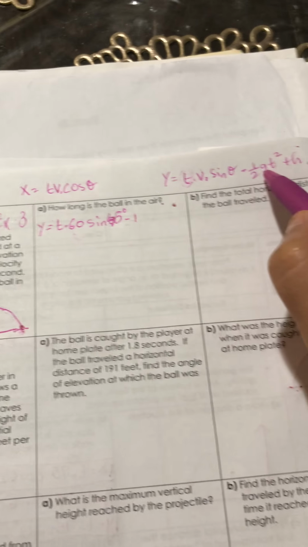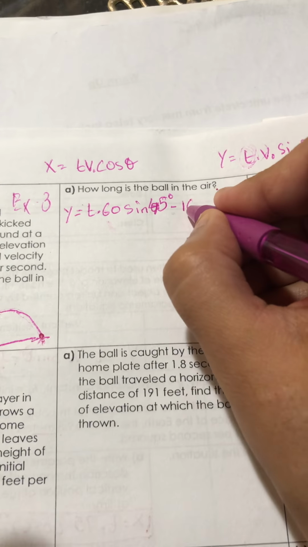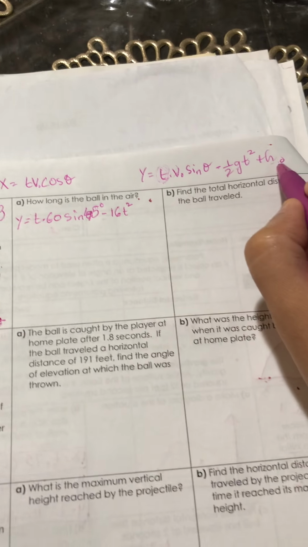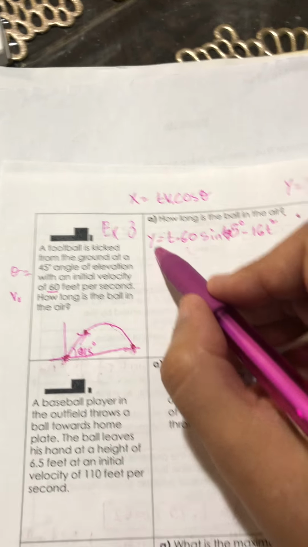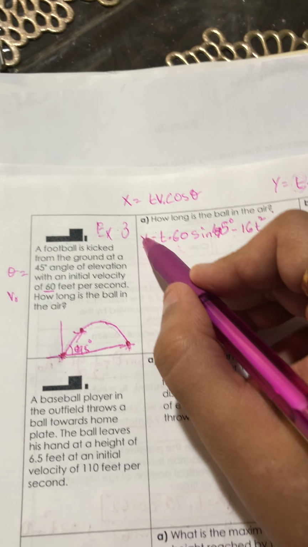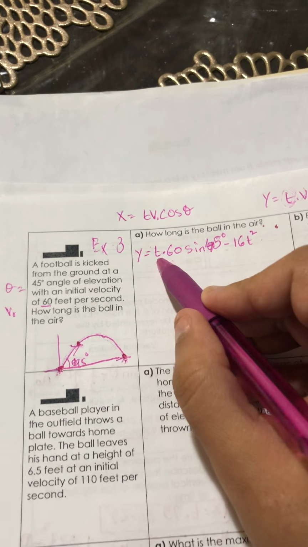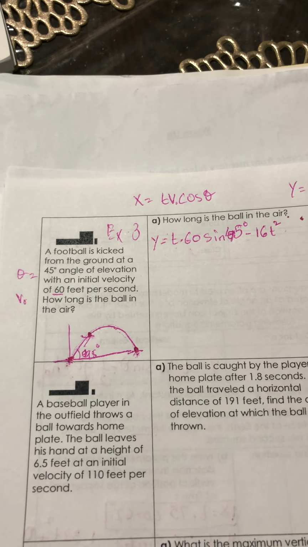So if I use g as 32, 32 times half is 16. Plus h naught is 0, because there is no initial height, it's from the ground. So if I put y as 0, meaning the x-intercept, I will get t, which will tell me how long my ball was in the air.